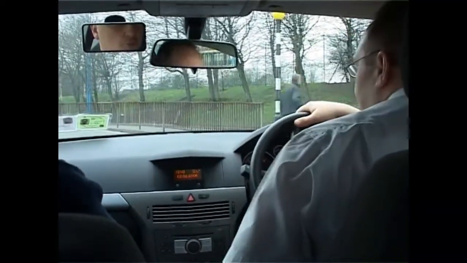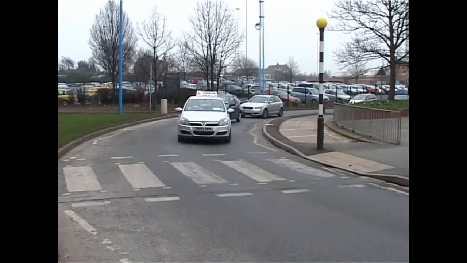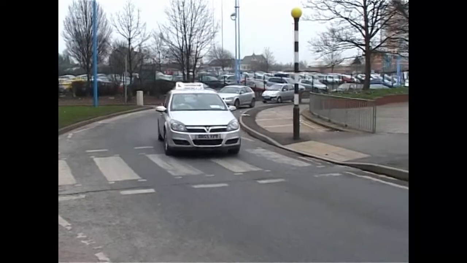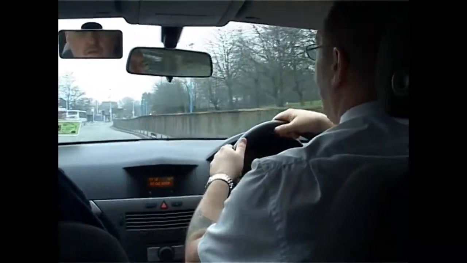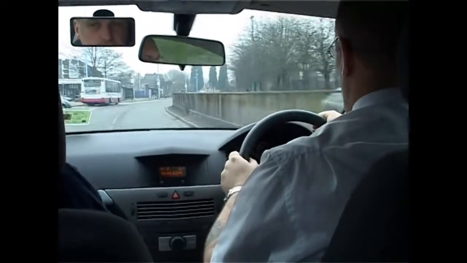When do you know it's safe to pull away from here? When there's no one going to use the crossing. Can I go now? She's cleared the crossing, yeah. Right. Right, I wasn't sure if I had to wait till the far side, you see. No, it's two individual crossings there. Okay.